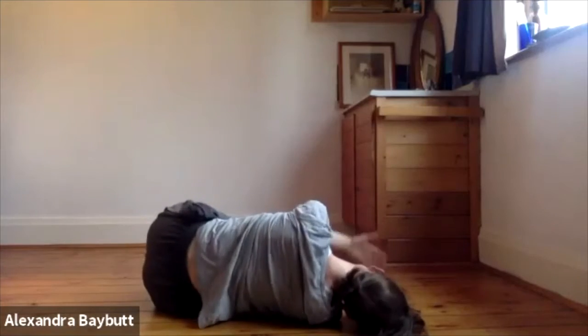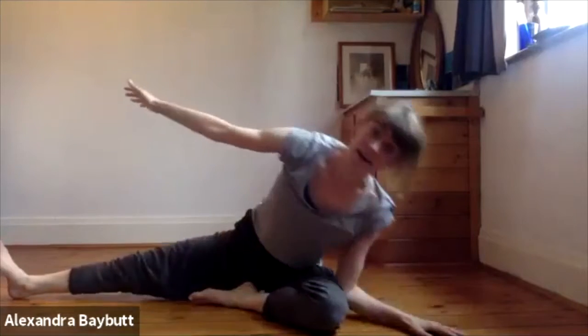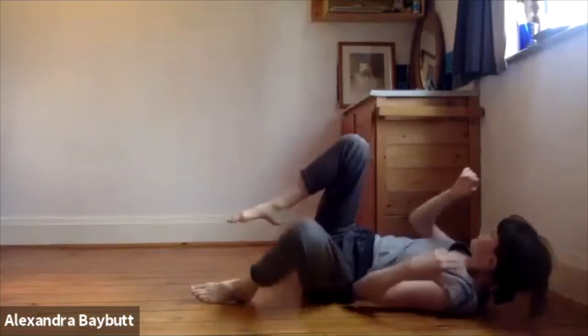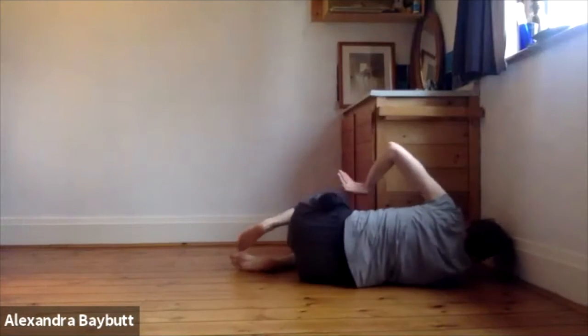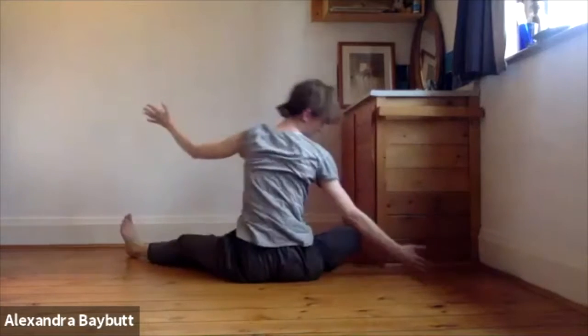Okay. Moving on from here, let's add a little level change. So I'm going to reach through my fingertips and feet to push myself to sit. One leg extended and one side flexed. And then I can come back onto that side, roll over, and find it on the other side, extending through the leg.